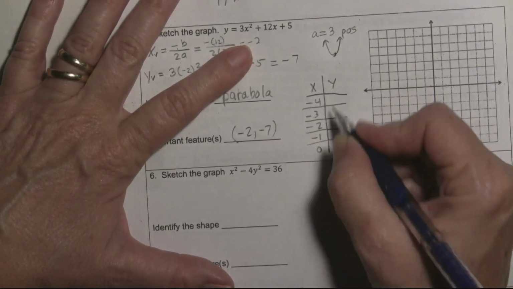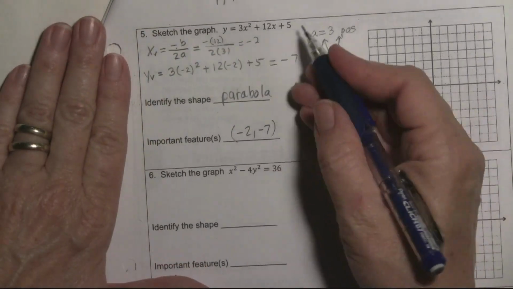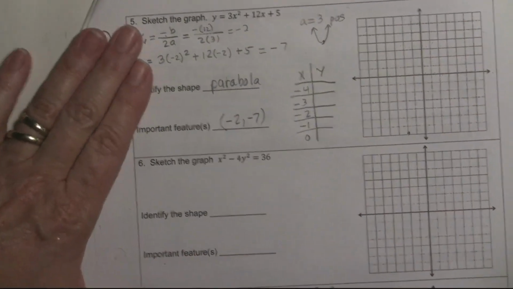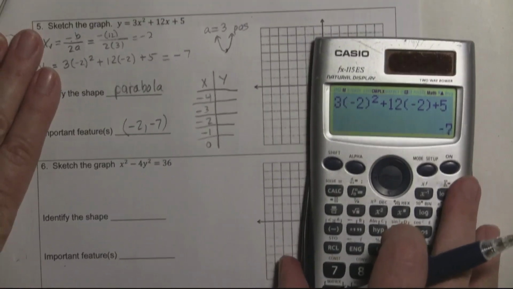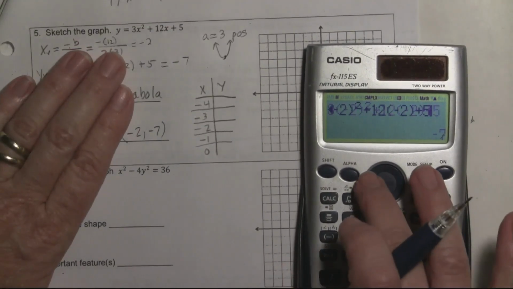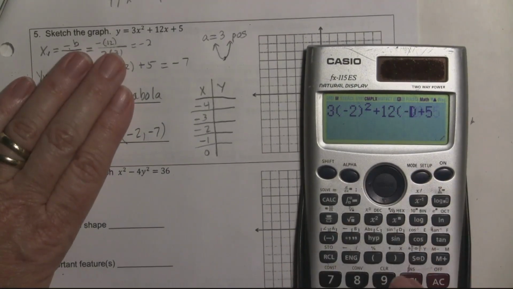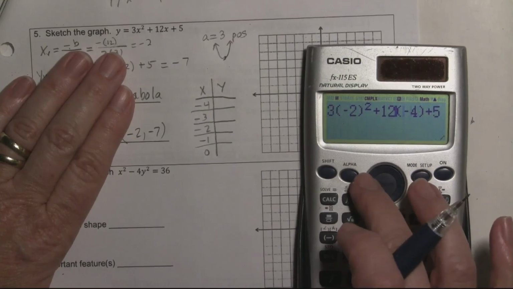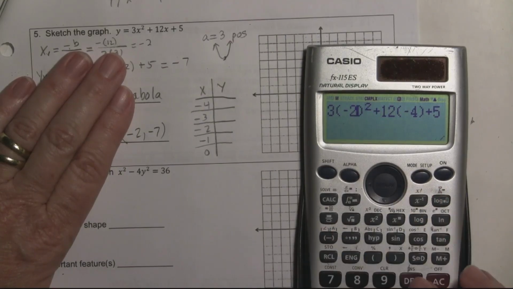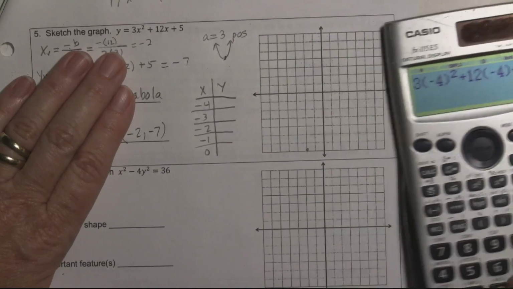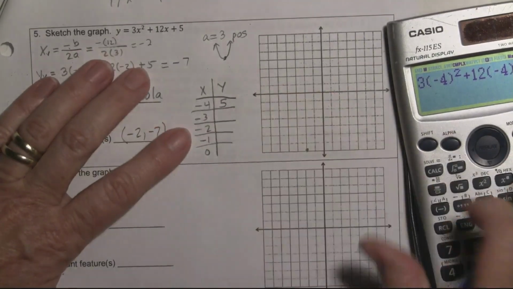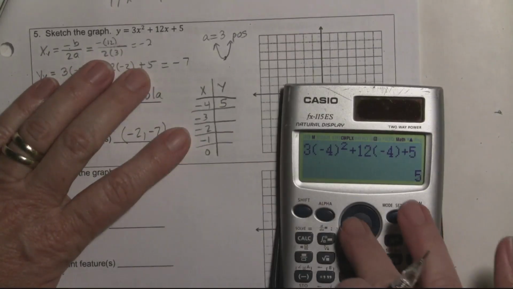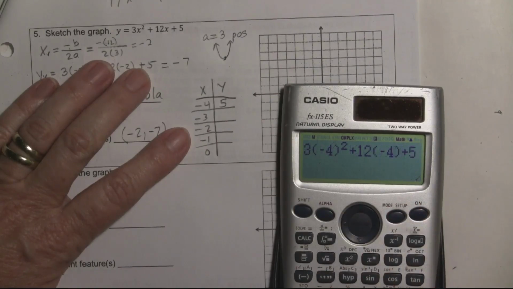And so now I'm going to plug all these points through that equation. And luckily, I already have it in my calculator. And so all I have to do is do a little editing. So that 2 is going to turn into a negative 4 equals 5. So this is 5. That 4 is going to turn into a negative 3.